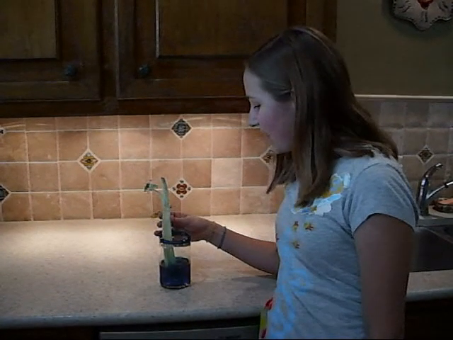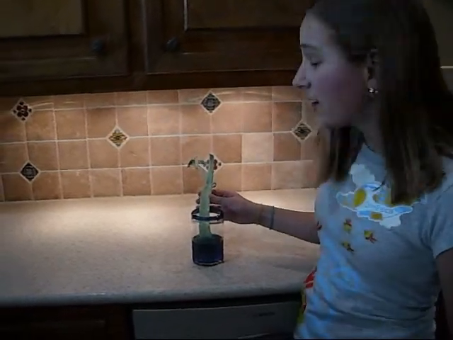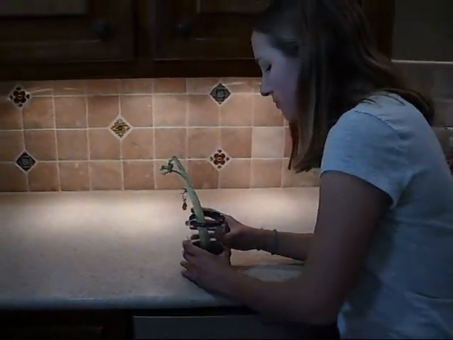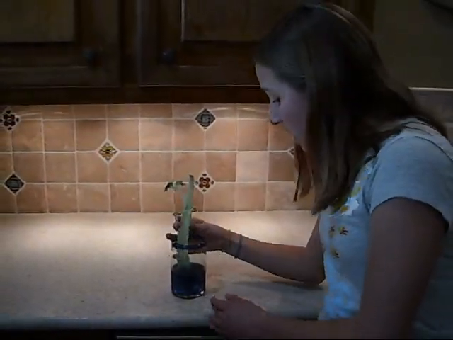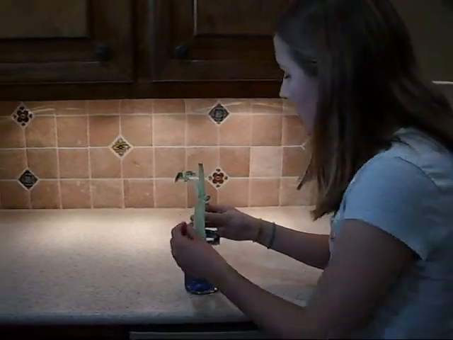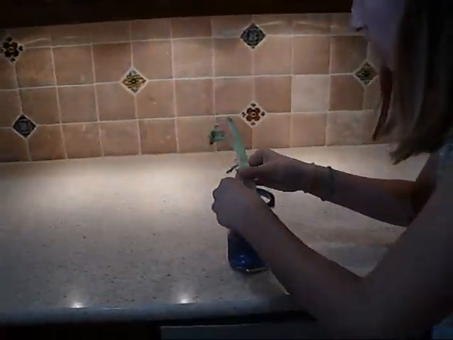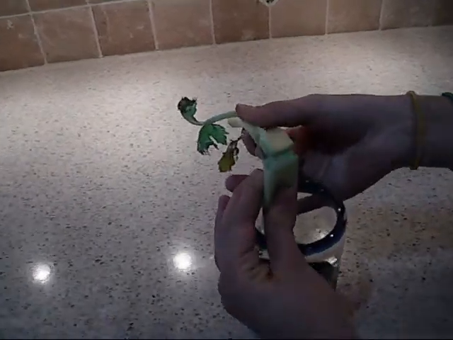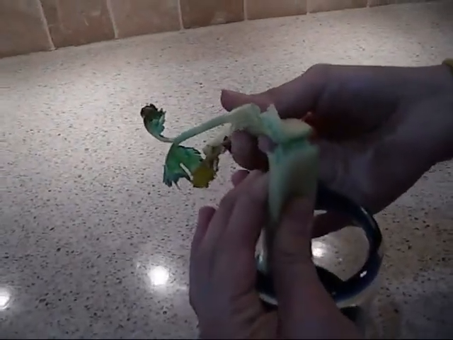It's a day later, and the celery that we put in the blue water, if you can see, the leaves are starting to turn blue. And that shows that the phloem in this celery, or the way it brings the water up, has brought up the blue water. And if you look, when we break it open, all the veins inside have turned blue.